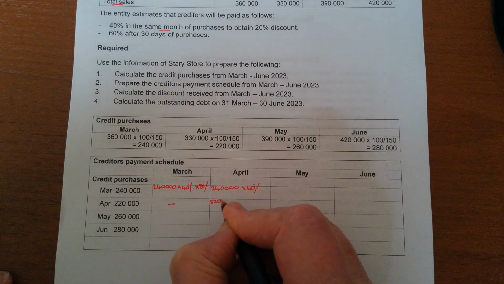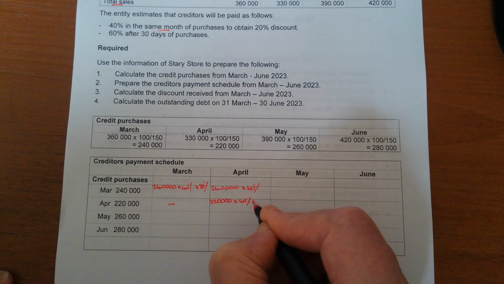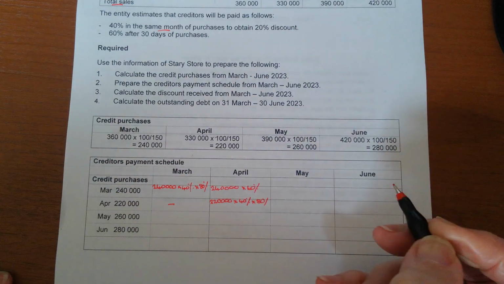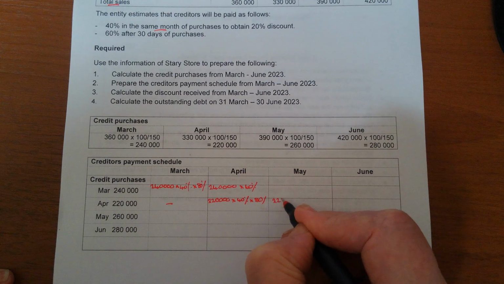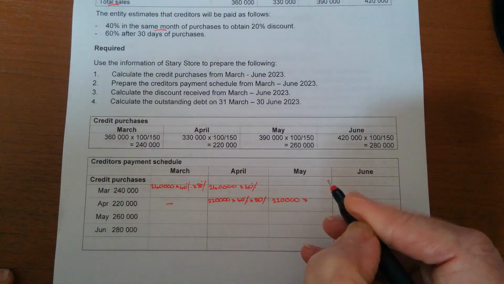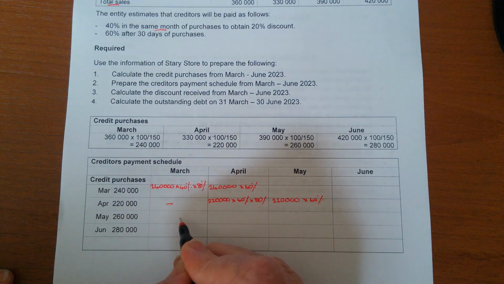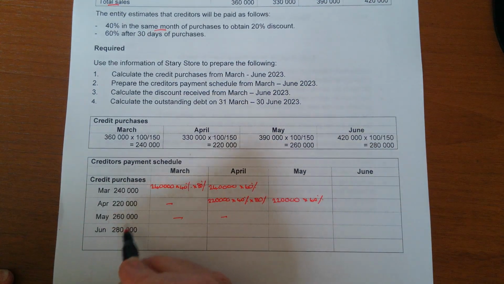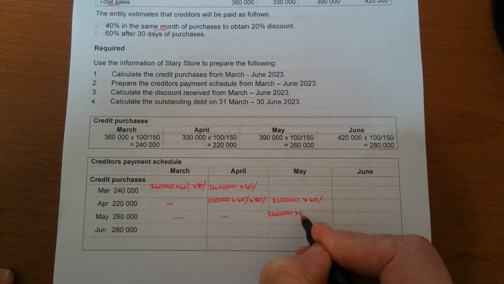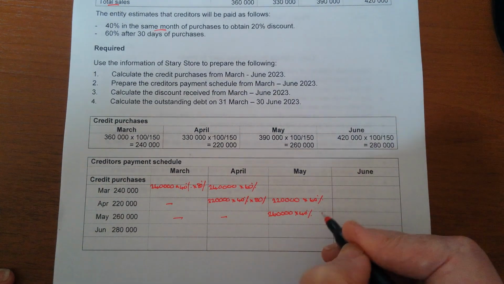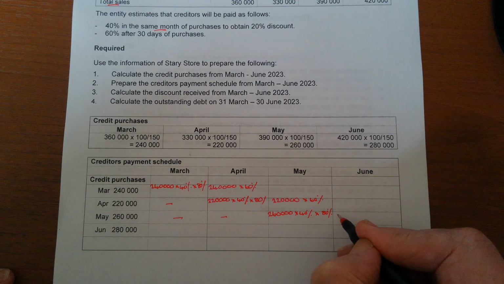In April we will pay the 220,000 again, times the 40% to determine how much we will pay. We receive 20% discount on this amount that we pay, so it means it is 80%. And then on the 220,000 in May, I will calculate 60%. Okay, in May, we have to pay 260,000. In that same month, we will pay 40%, and on the amount calculated, we will pay 80% to provide for the discount.